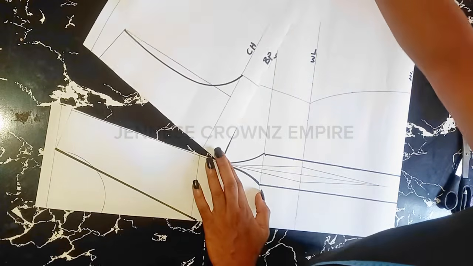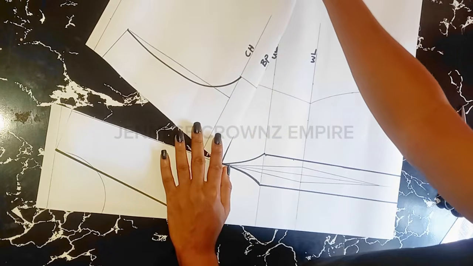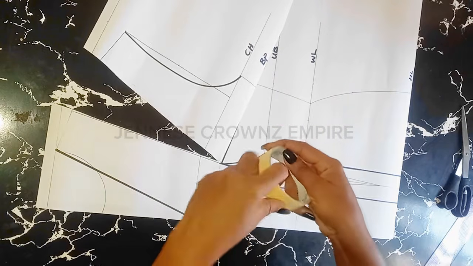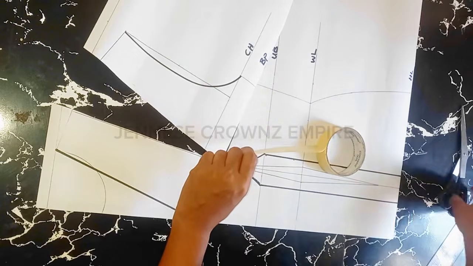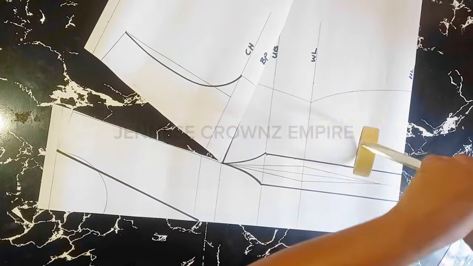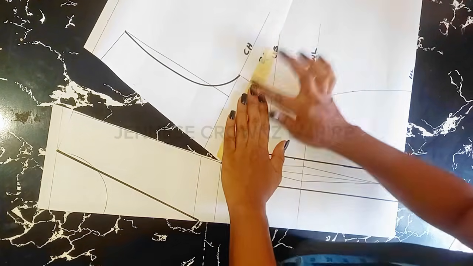I'm going to cover it like this. Here, I'm going to use my paper tape to secure this point, just so that it holds it in place like this.